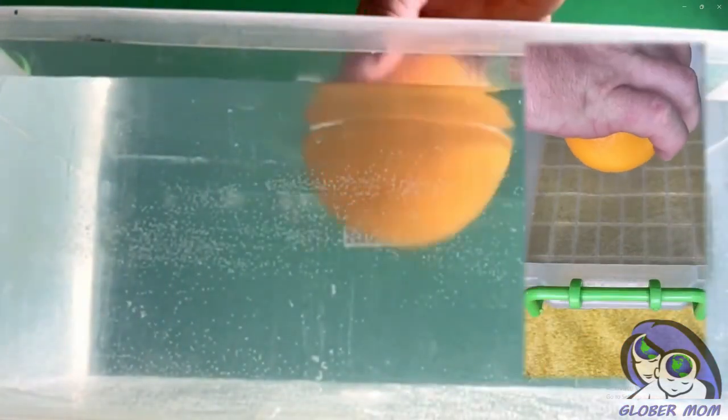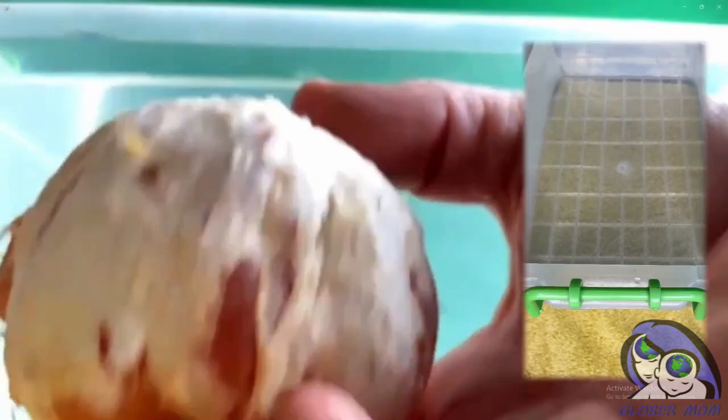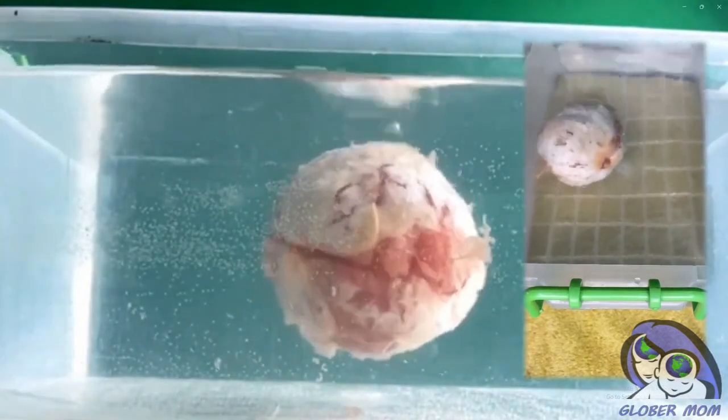This is the orange. Let's submerge it in the water. When I've taken the peel off, which is now making it less mass, clean, you see, let's drop it in. Oh boy, we already see an issue.